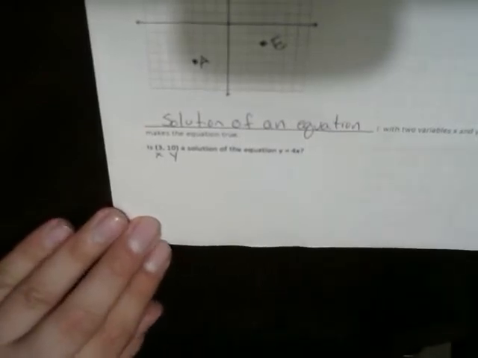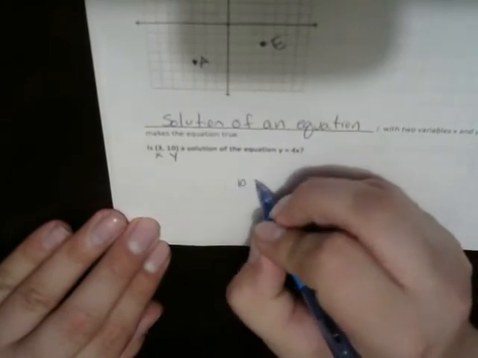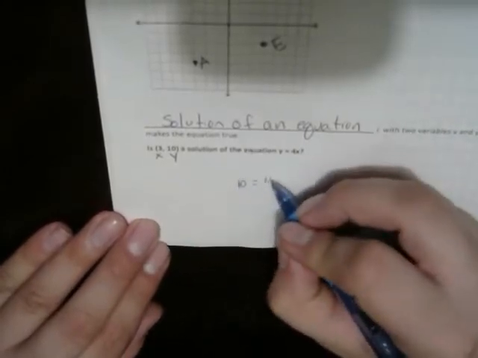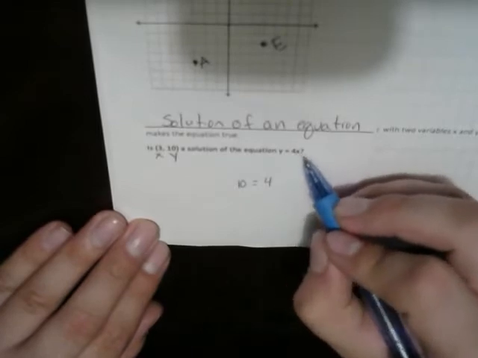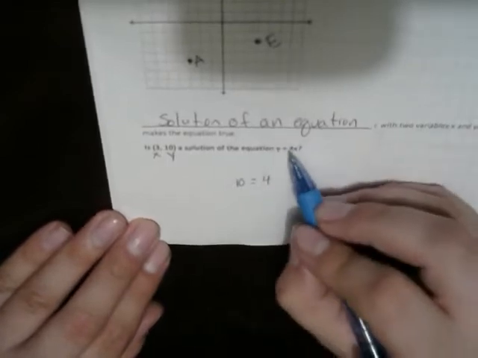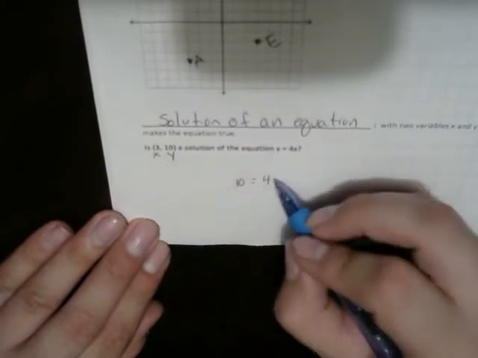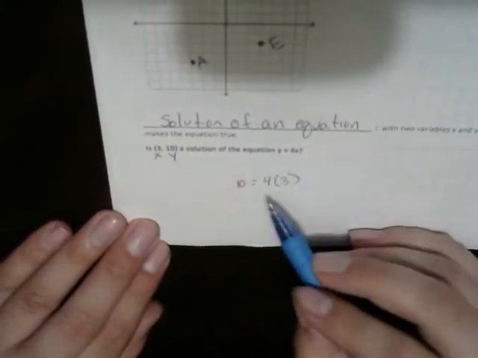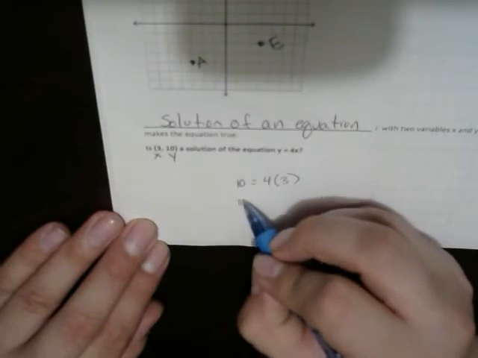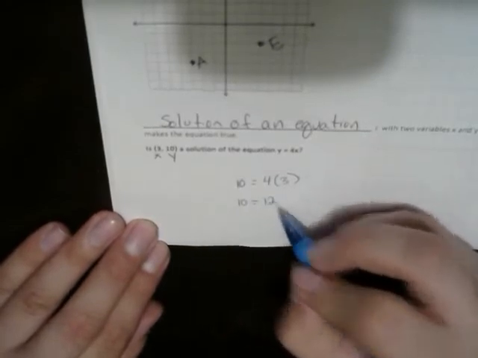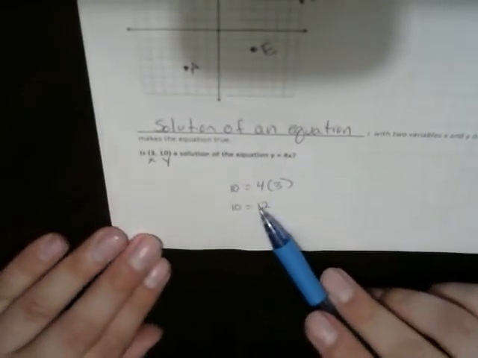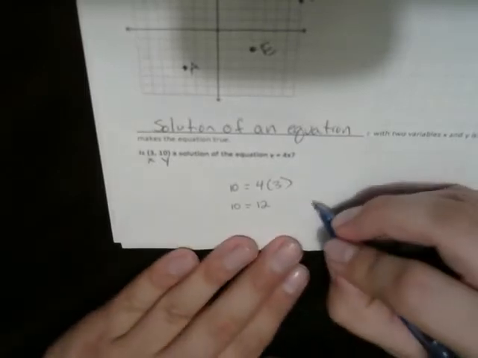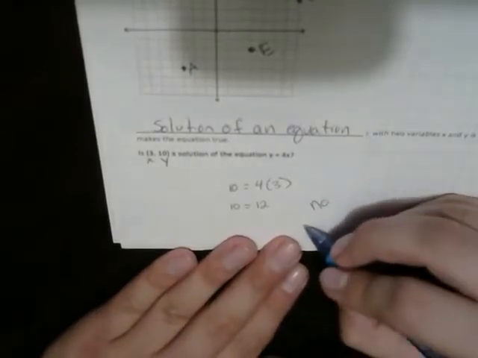Our y, we know that to be 10, equals 4. Now since this 4 is next to the x, it means multiplication. So it's 4 times whatever x is. Well, we know x is 3. So it's 4 times 3. So we get 10 equals 12. Now, since 10 does not equal 12, we know this to be false. This is not a solution to the equation. So, no, not a solution.